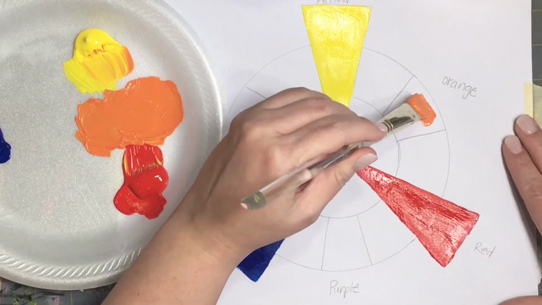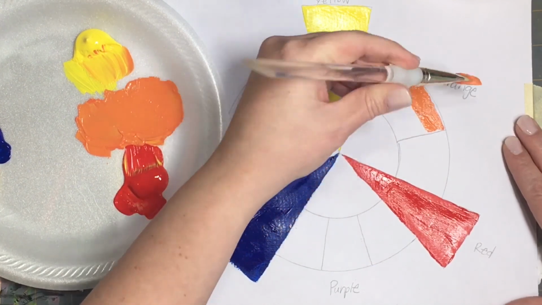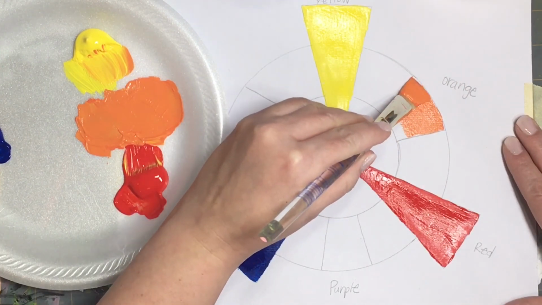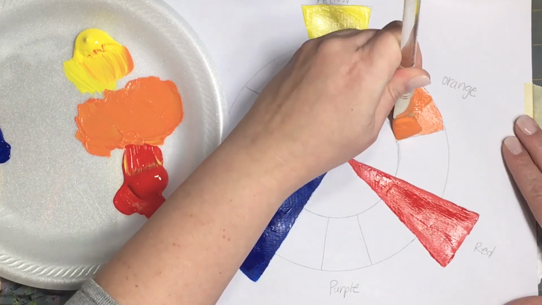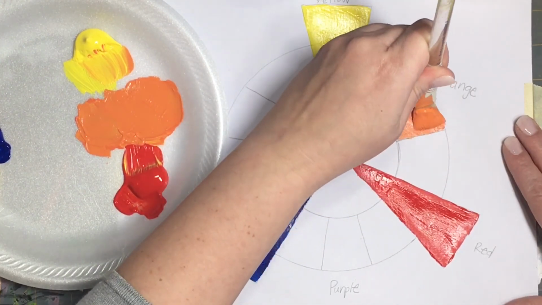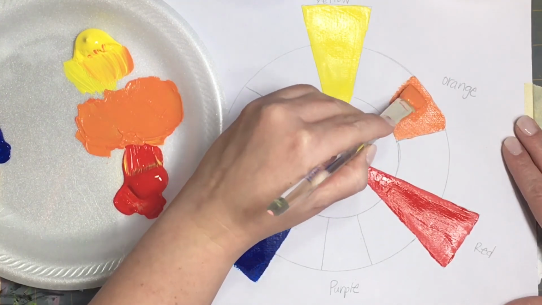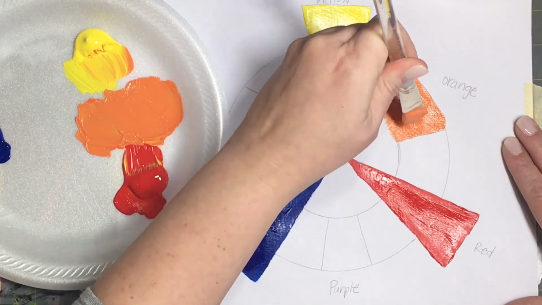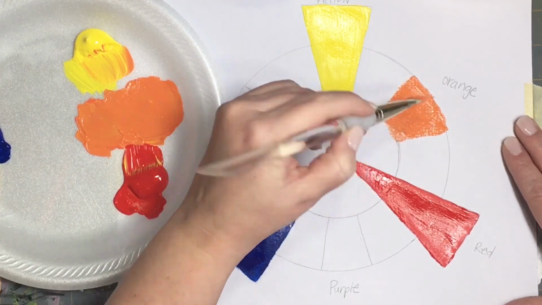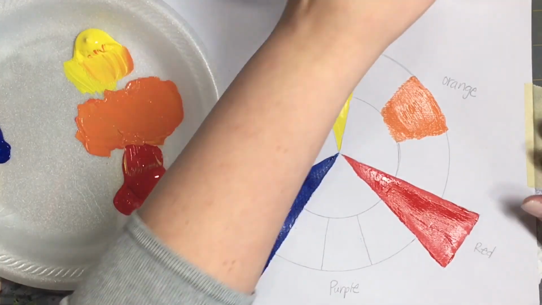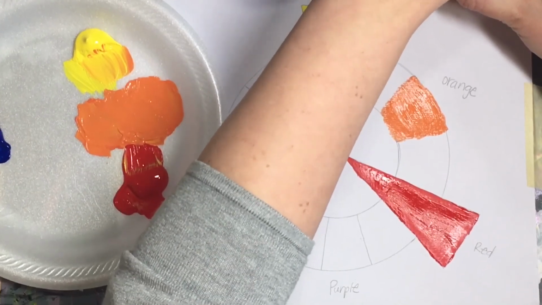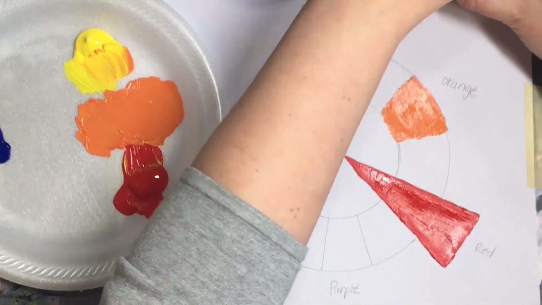Okay, now we're going to come over to the orange shape section. We're going to fill in our orange piece. Like I said before, it doesn't need to be perfect at all. We just want to get those colors down. Make sure. And now that's a warm color. And so I want to make sure I clean that really good.